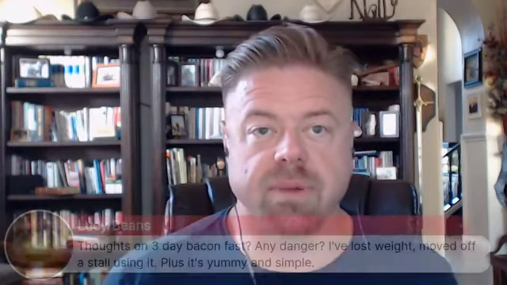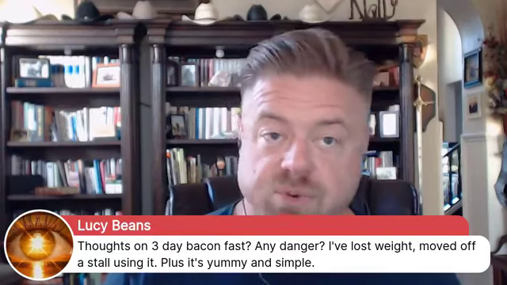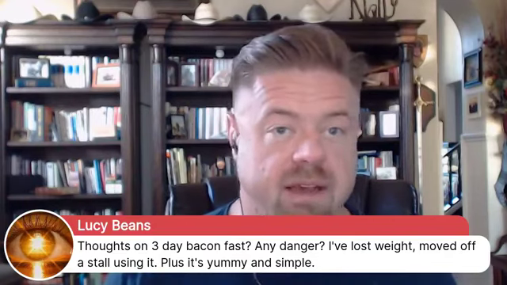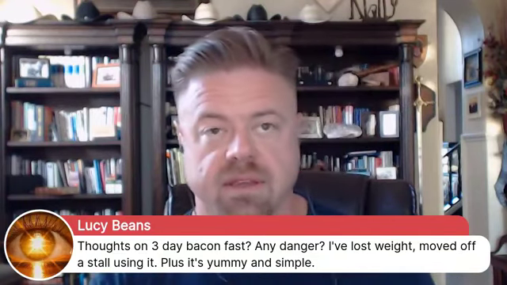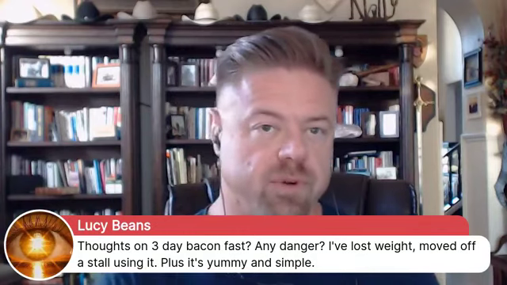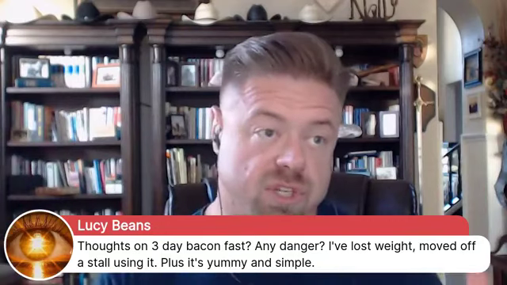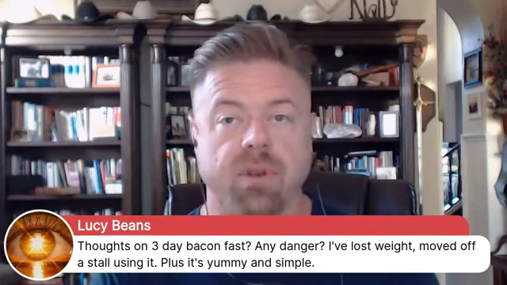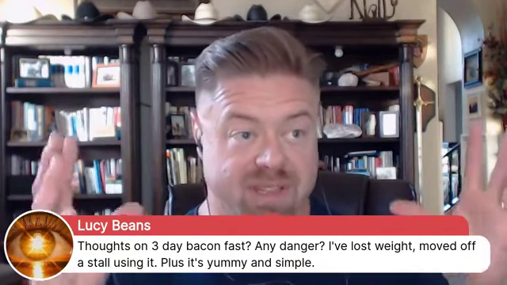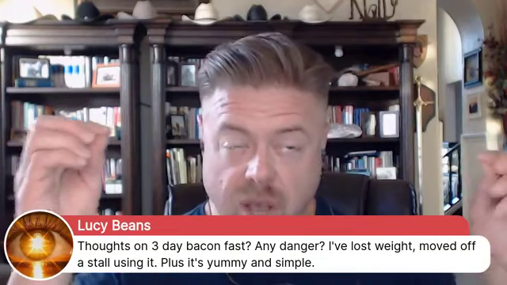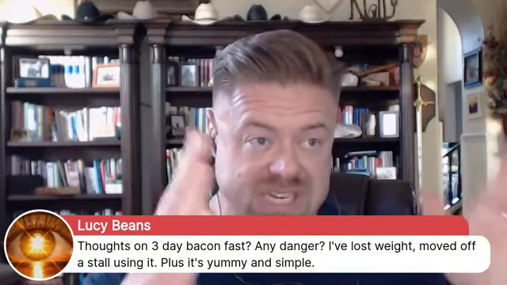Thoughts on a 3-day bacon fast? You know, if it's real bacon, I have no problem with that. The challenge is people get bored with food, and so I'm not a big fan of bacon fasts or egg fasts or fat fasts, just because my suggestion is just tighten up the carbs. One of the reasons carnivore works for so many people is there's a lot of complex carbs in other foods that sneak into people's diets.